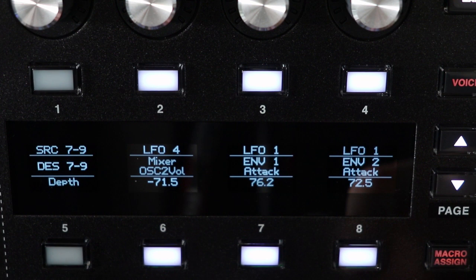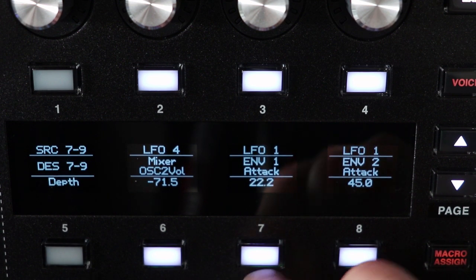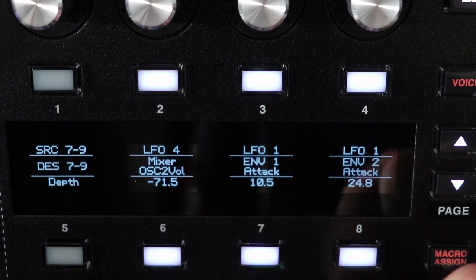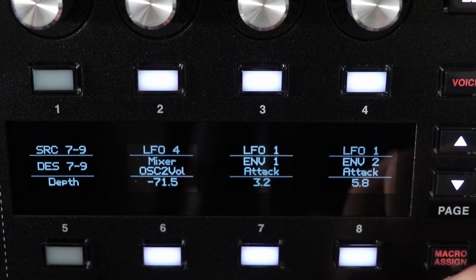And that's not bad. You might actually like that, but I think the effect is a bit too exaggerated. I quite like a subtle softening of the attack. Anyway, you can set those to taste.